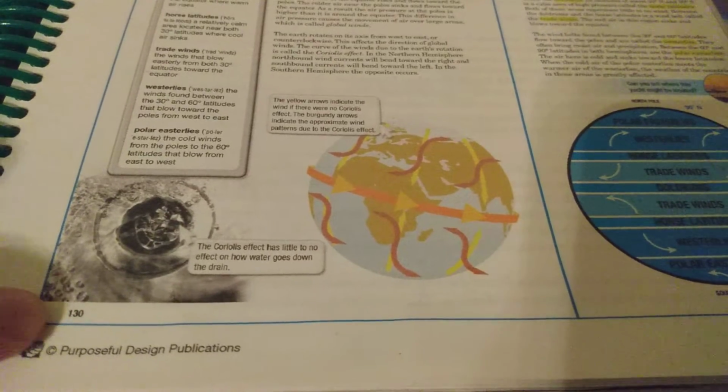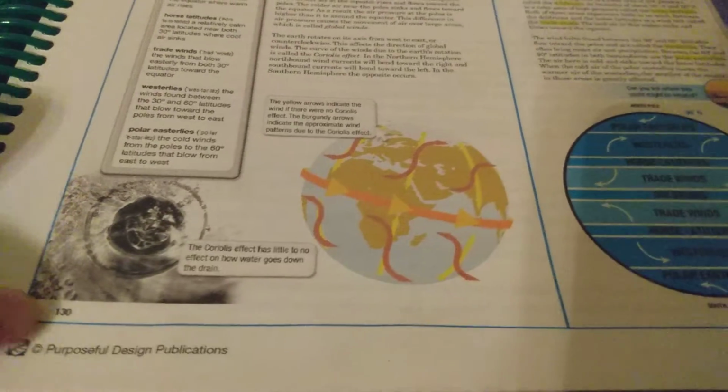And the definitions start on page 130, and I believe they go to page 137.